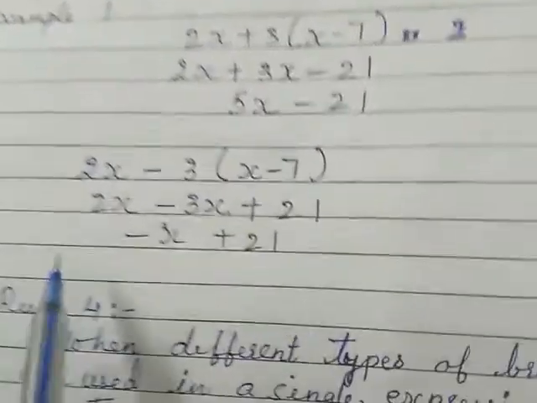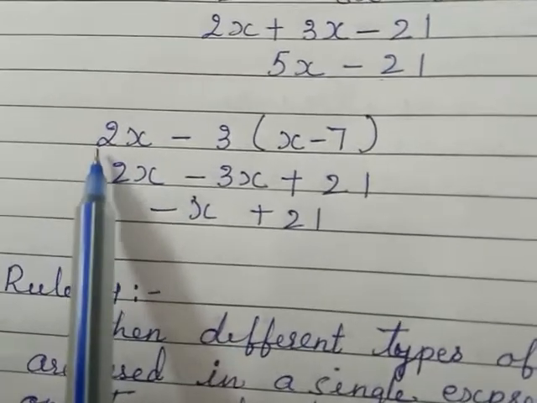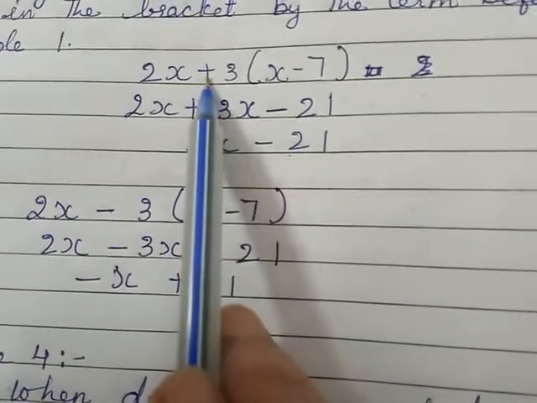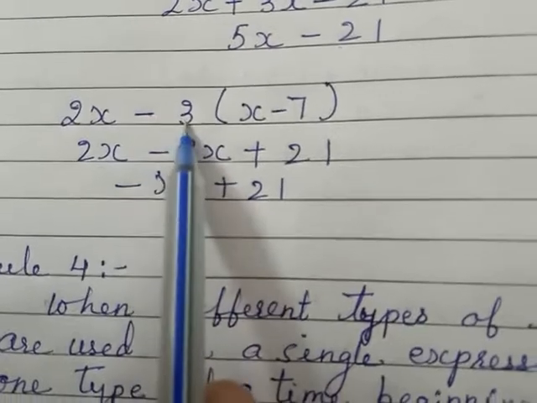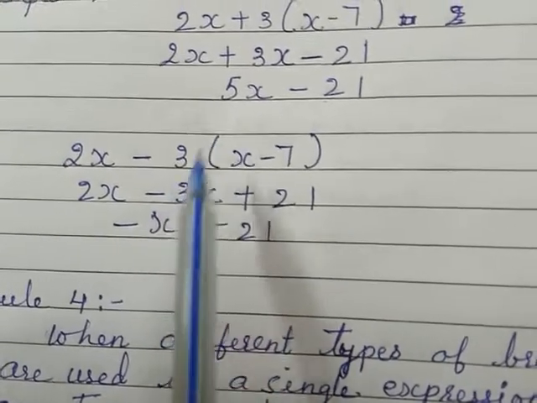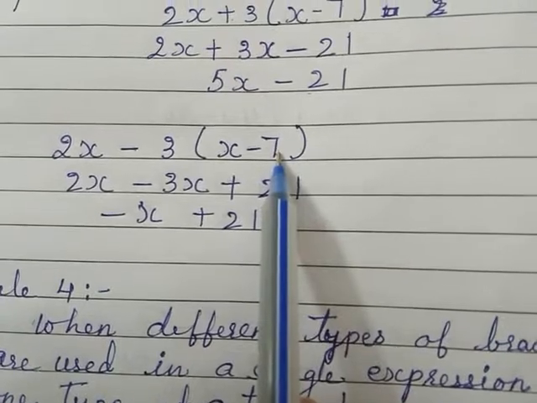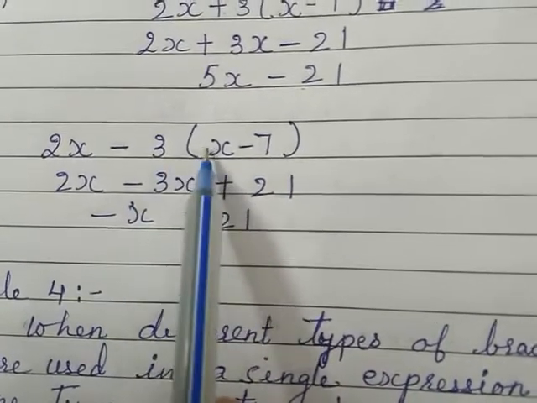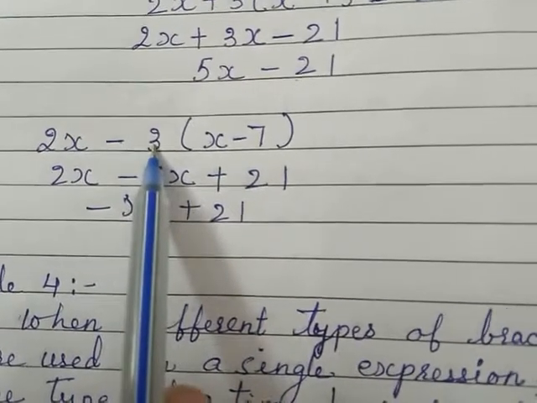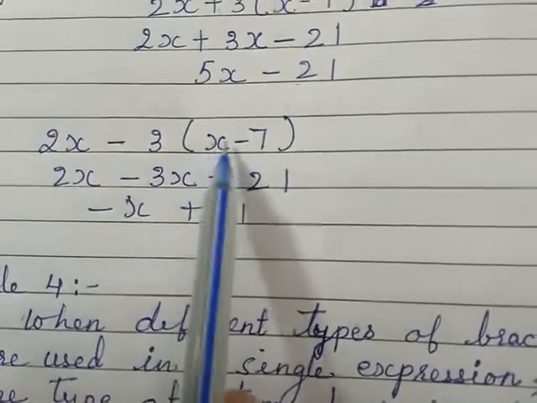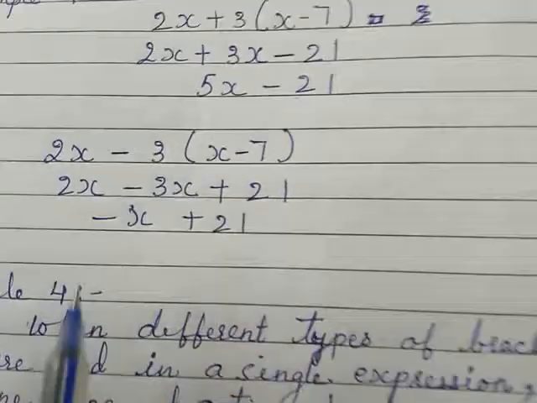One more example I have taken for you. See here, 2x minus 3. Here I have taken plus 3 and here I have taken minus 3 so that it will be clear to you. And in the bracket that is x minus 7. See here, before this bracket we have a term that is minus 3. So we will multiply each term with minus 3.